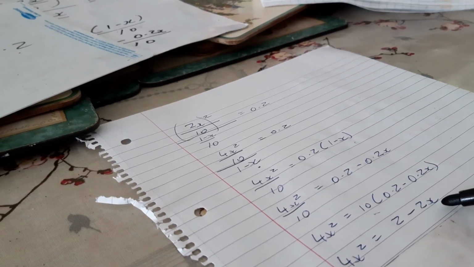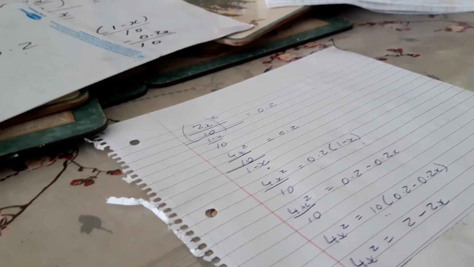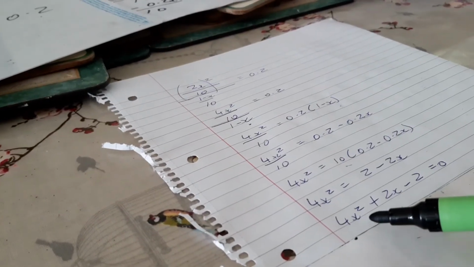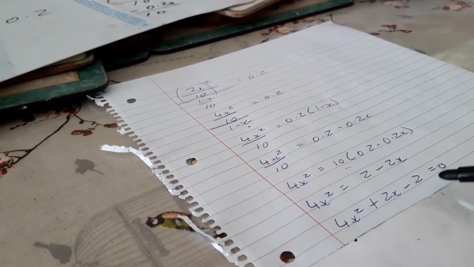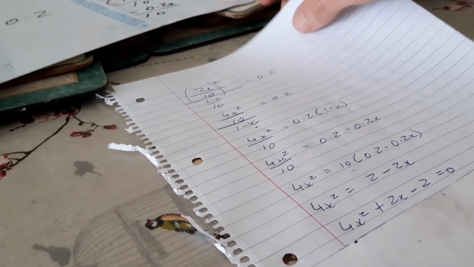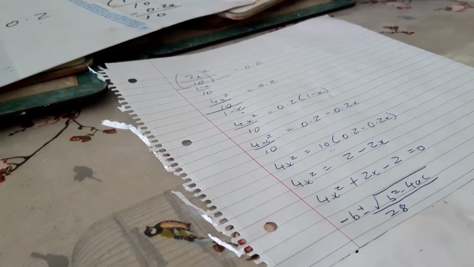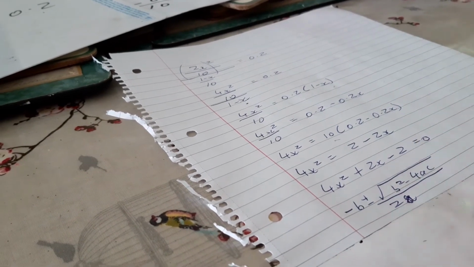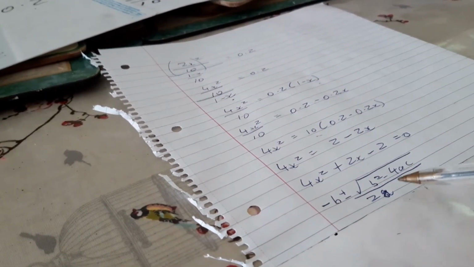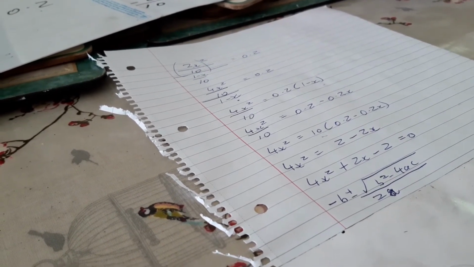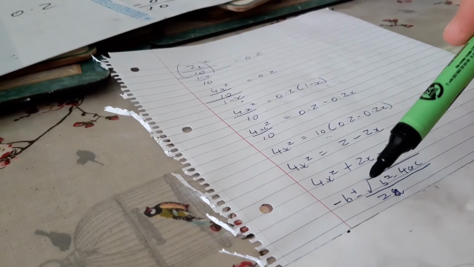All right, see what I've done? So you can see where we're going with this. We're going to end up with a quadratic equation that looks like this. You're familiar with this from maths. 4x squared plus 2x minus 2 equals 0. And we're going to use our formula, minus b plus or minus the square root of b squared minus 4ac, all over 2a, which is available in your tables book, but which I suspect you probably know already from using it to solve quadratic equations. So hopefully you're familiar with this.